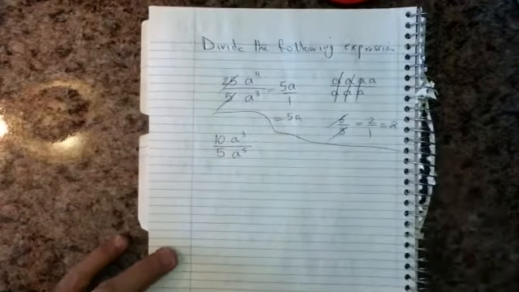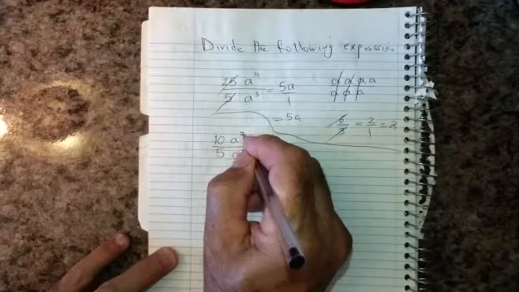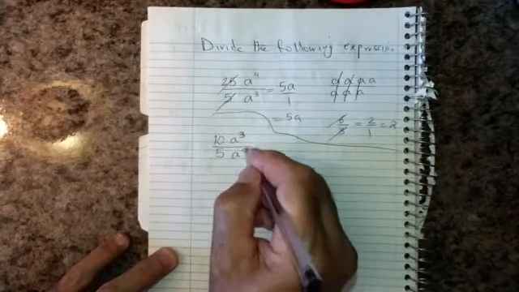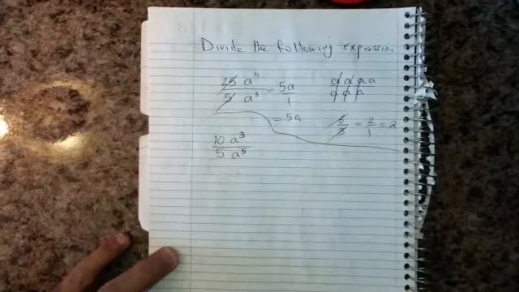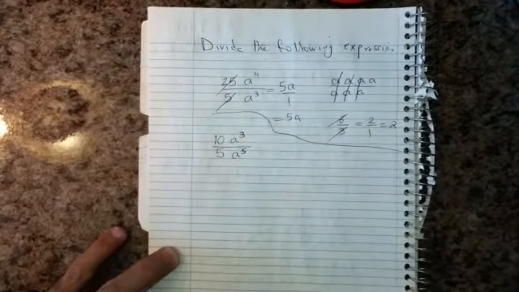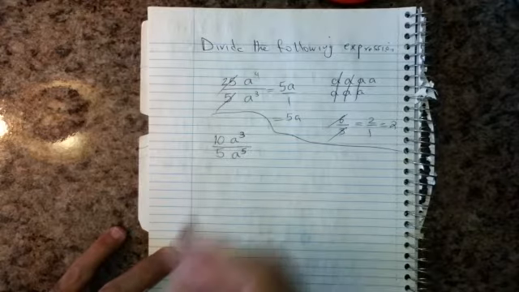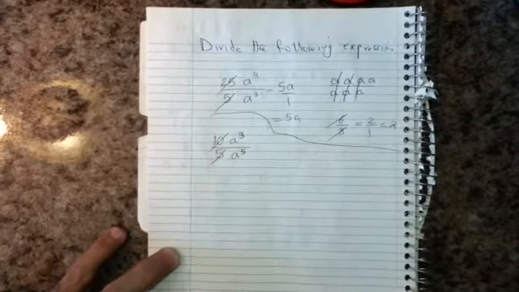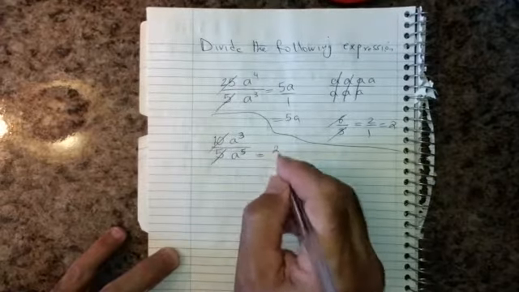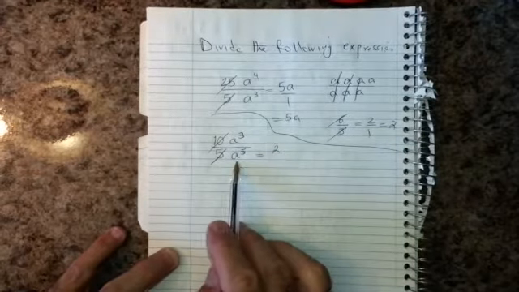How about this? At the top, I have A3. At the bottom, I have A5. How many A's are canceled and how many A's are left and where? Numerator or denominator? 5 goes into 10, that would be 2. A3 over A5.